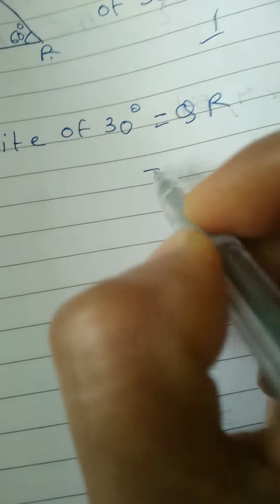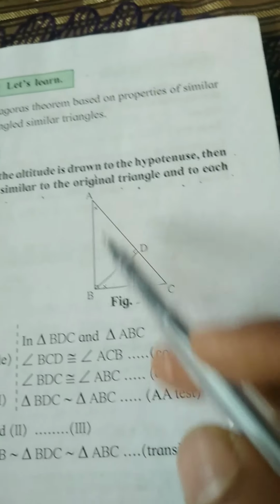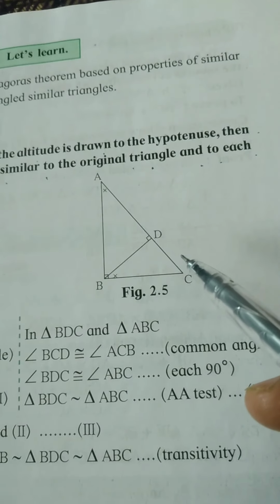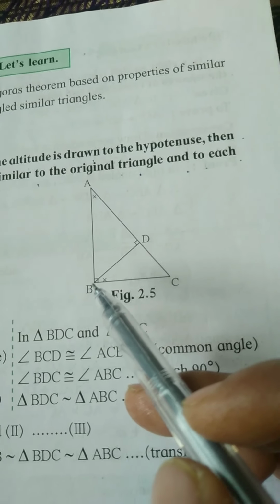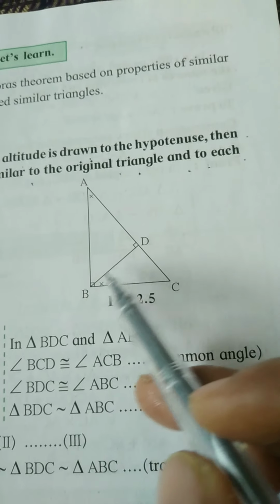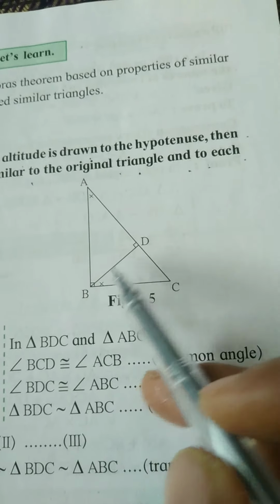Next is similarity and right angle triangle theorem. In a right angle triangle, if the altitude is drawn to the hypotenuse, then the two triangles formed are similar to the original triangle and to each other. See in this figure, ABC is the triangle. Altitude is drawn from angle B to the hypotenuse AC. BD is the altitude. By drawing this altitude, we get here again two triangles.